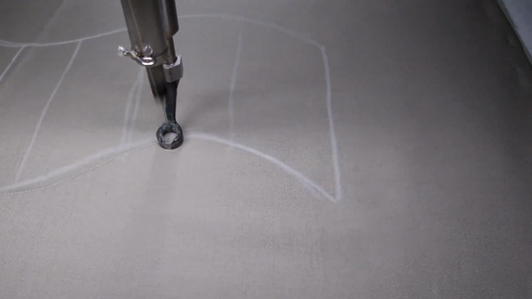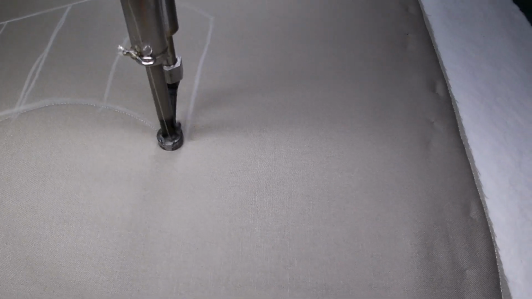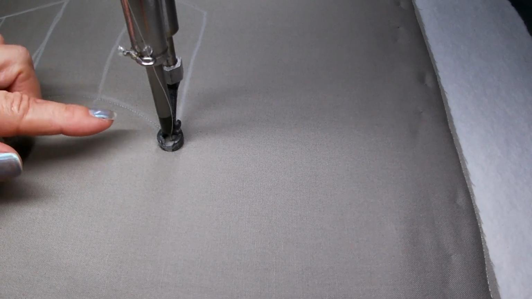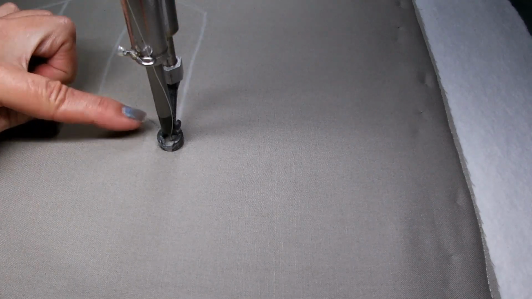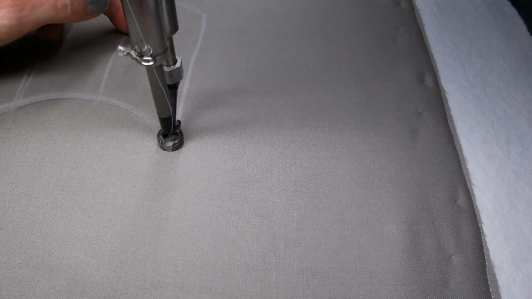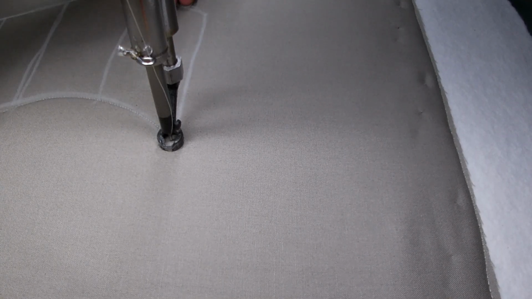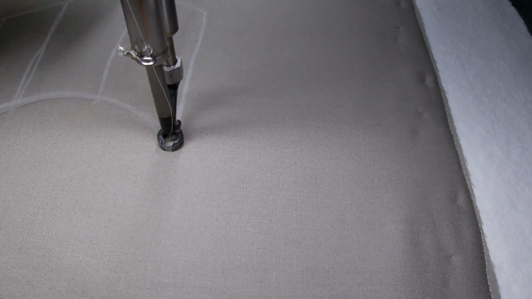Does it matter if I'm right on the line? I should have probably been better. That has a little bit of a dip in it, but it's fine. So now the other thing to remember is we're going to stitch from this side and this side. So you never want to go the whole way to the top. You want to leave enough room so you can put another shape coming down from the top, okay?